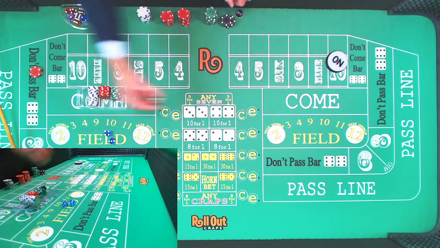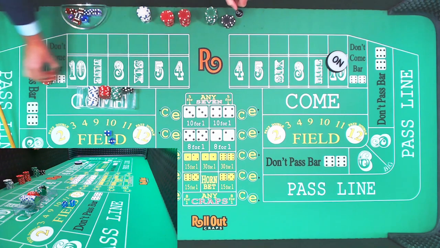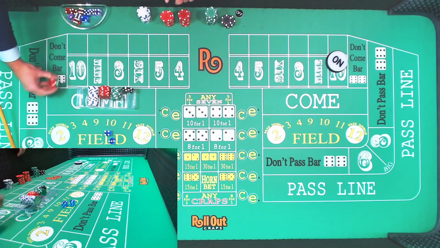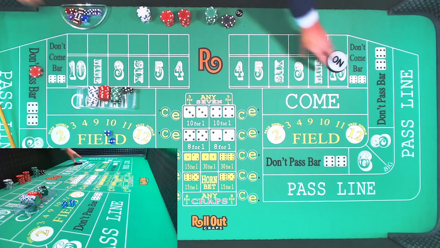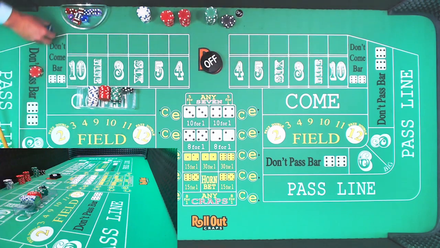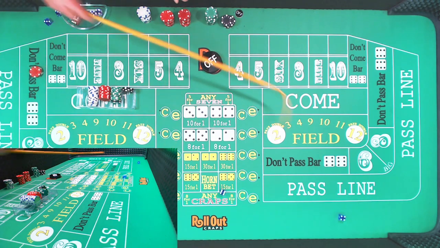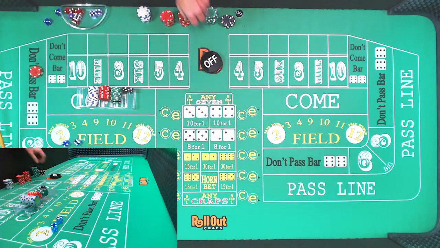So we got 85 here. Throw another nickel on there. It makes it right, and we'll rack that up. So that's the first shooter down. And next shooter, here we go, dice roll. A 10, back on that 10.